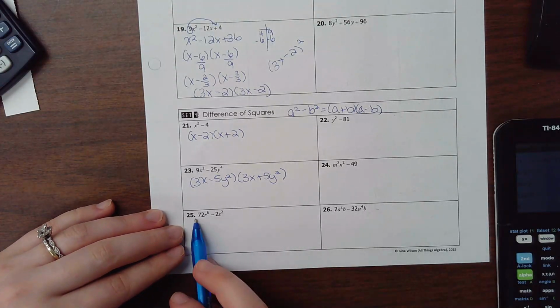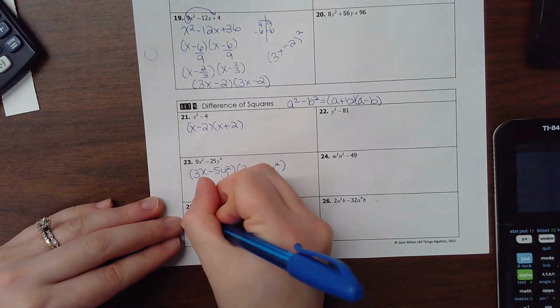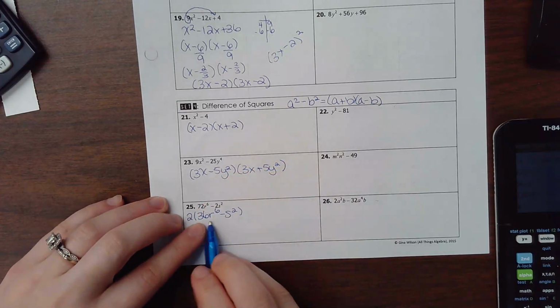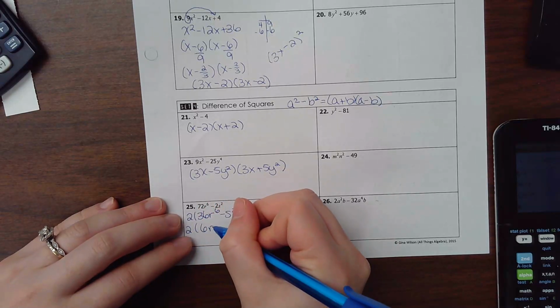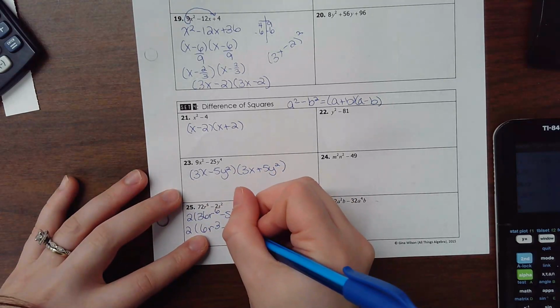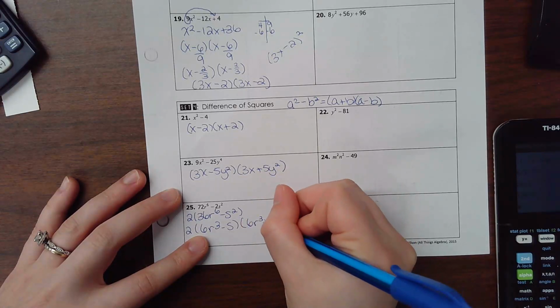This one, we're going to divide a 2 out, which leaves us with 36r to the 6 minus s squared, which now that's like a perfect square. So 6r3 minus s, 6r3 plus s.